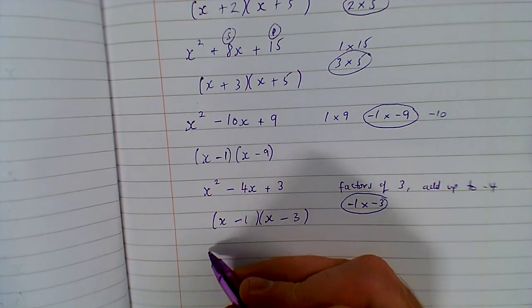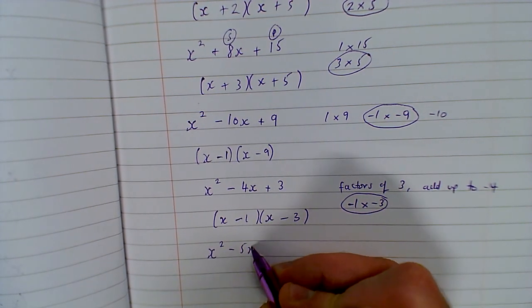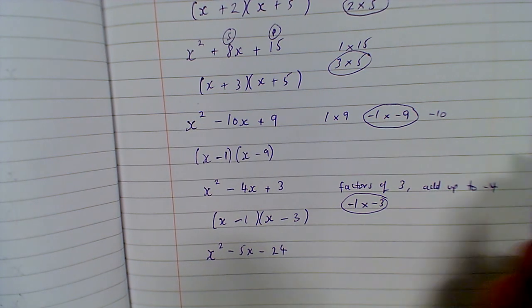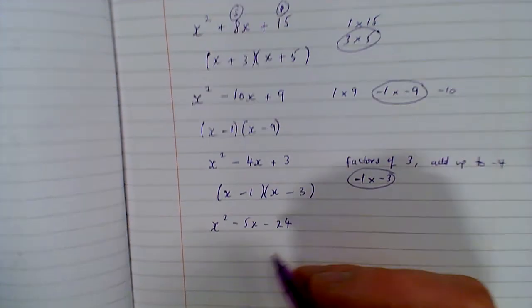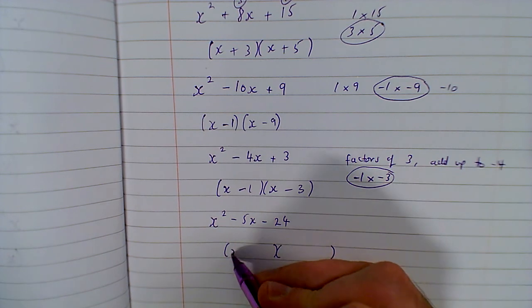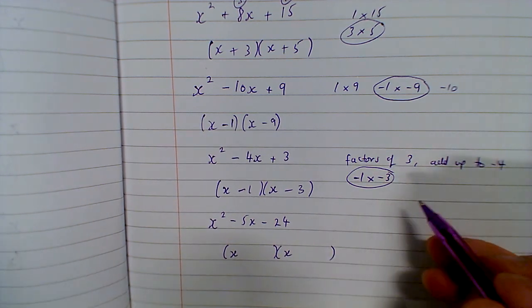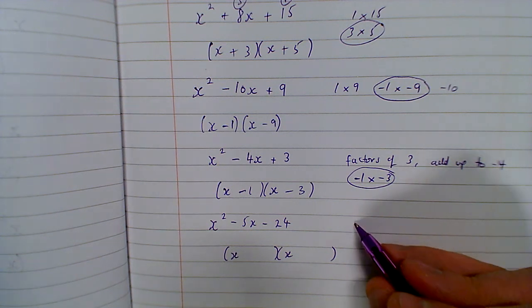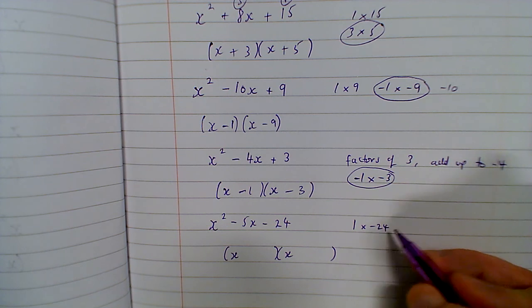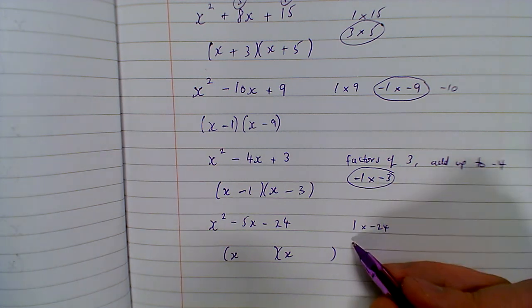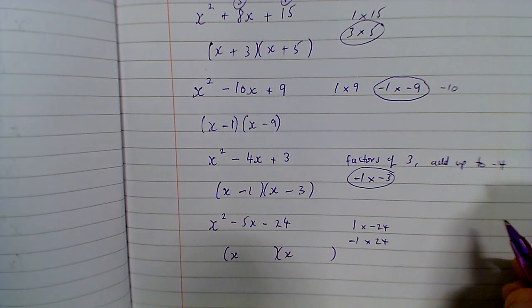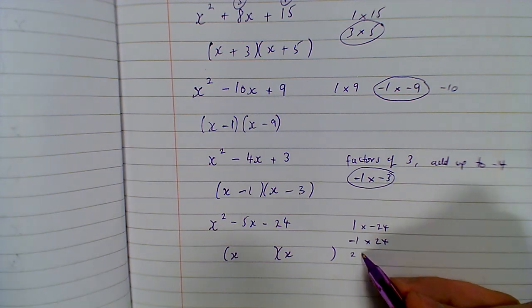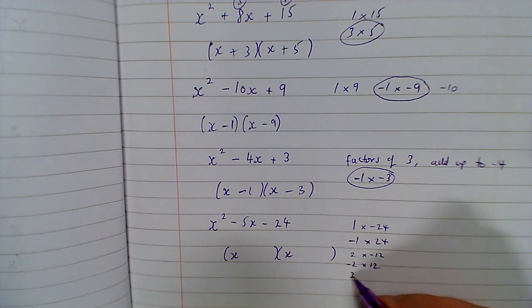Okay. Final one. Let's try x squared minus 5x minus 24. We should have two brackets. X times x, and then we have to think about factors of minus 24. Now to get minus 24, you should have one positive, one negative. So 1 times minus 24. You can swap them round as well. So minus 1 times 24. There you got 2 times minus 12, or minus 2 times 12. You've got 3 times minus 8, or minus 3 times 8.